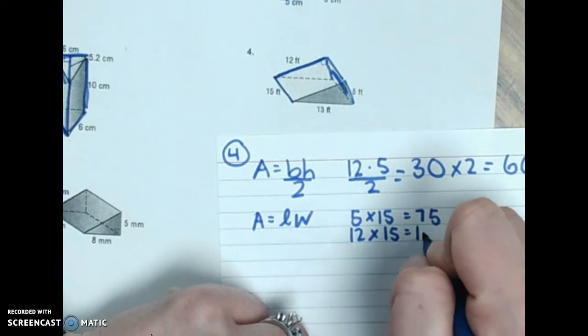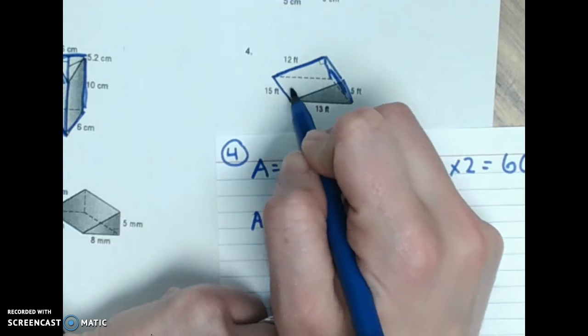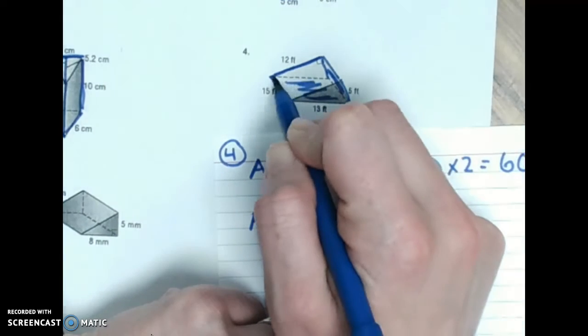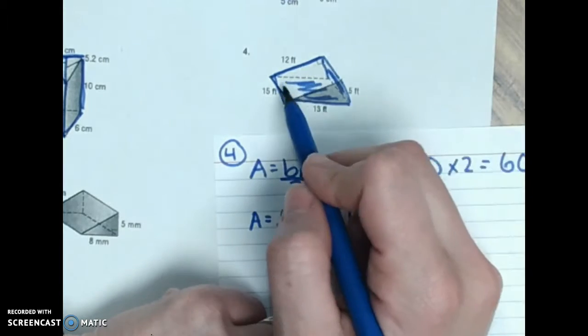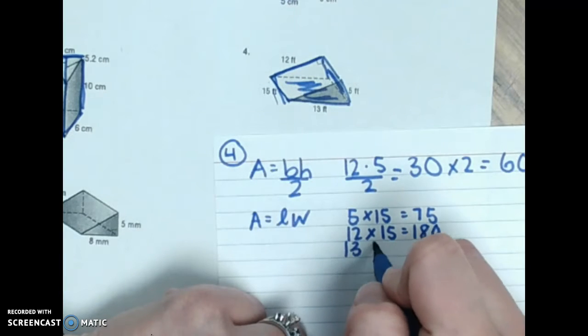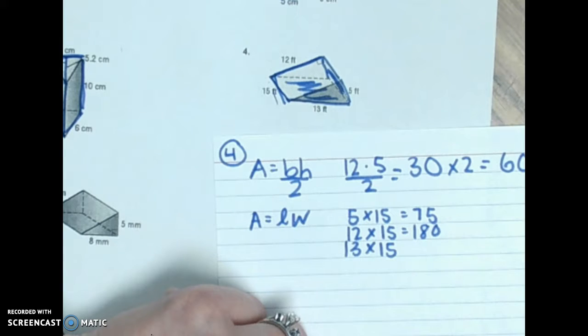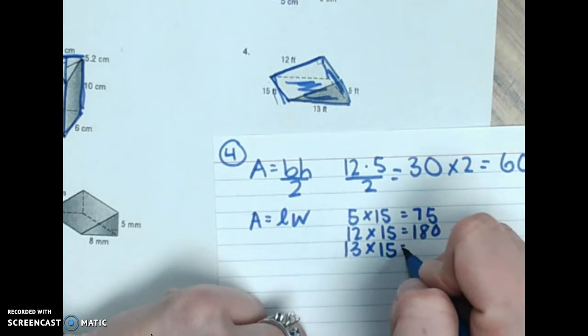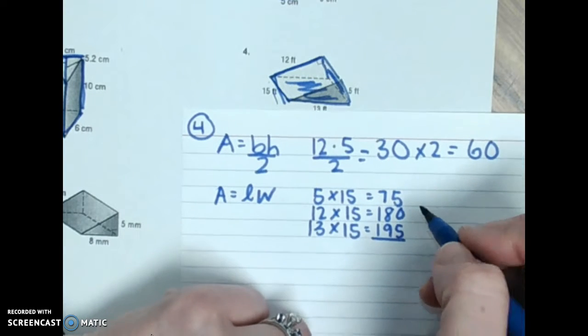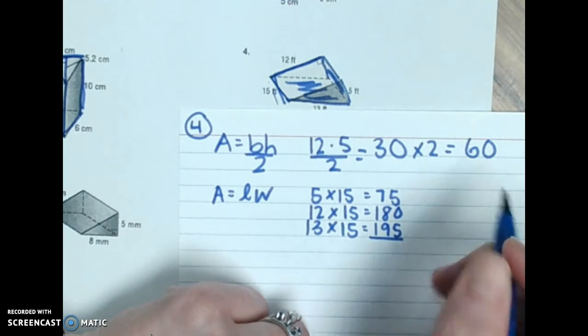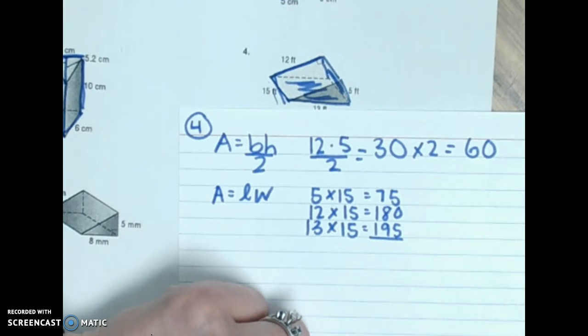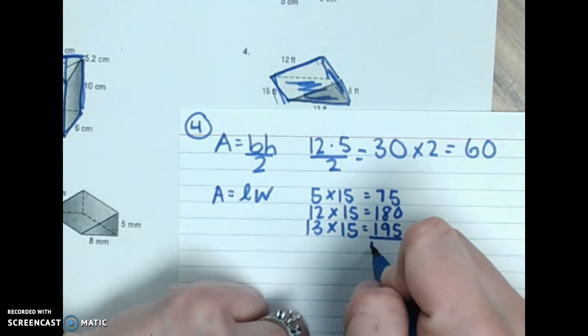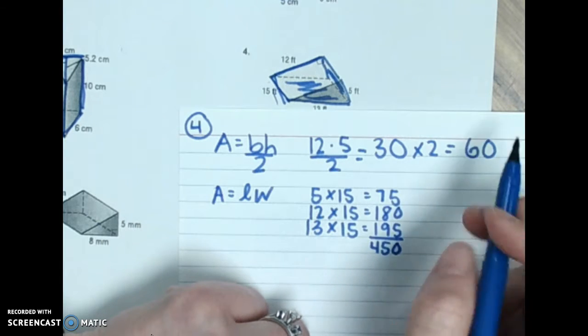Which is 180. And then this guy down here on the very bottom, we have 15 by 13, and you get 195. We're now going to add all 3 of these together. So I have 195 plus 180 plus 75. That gives us 450 for the area of all the rectangles.